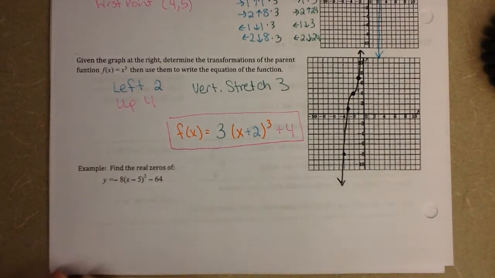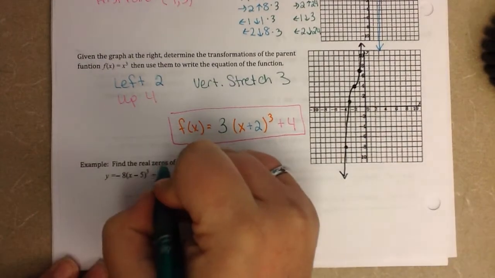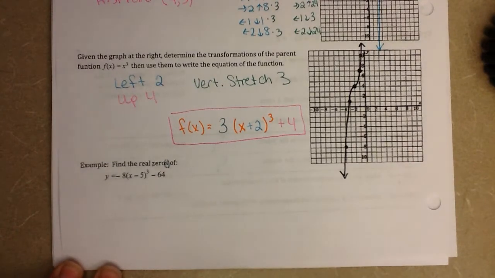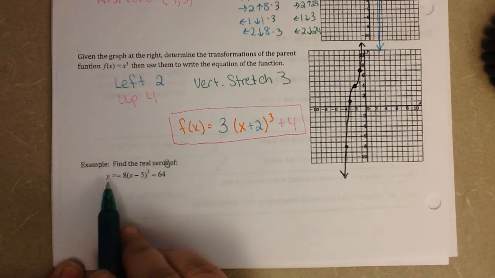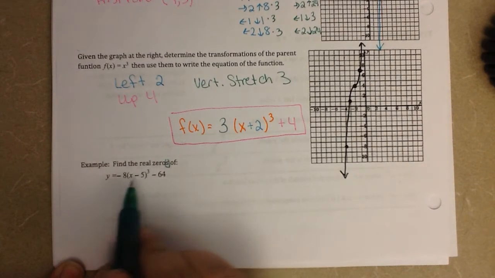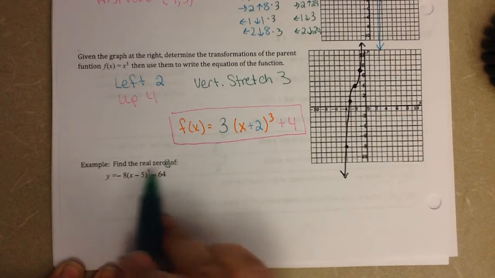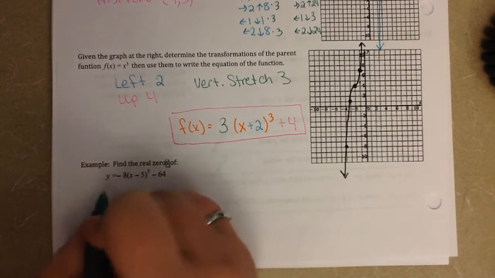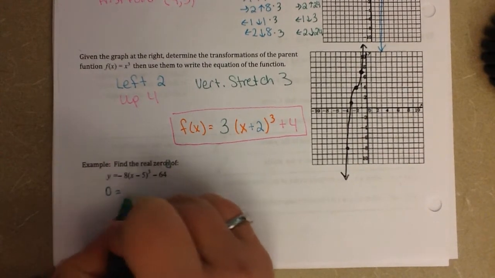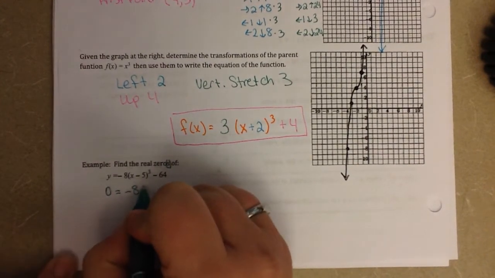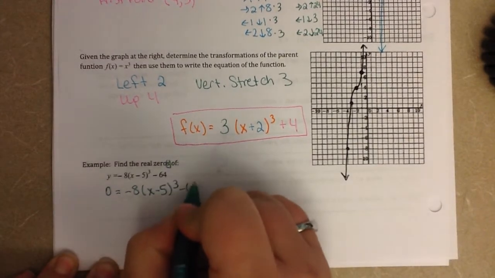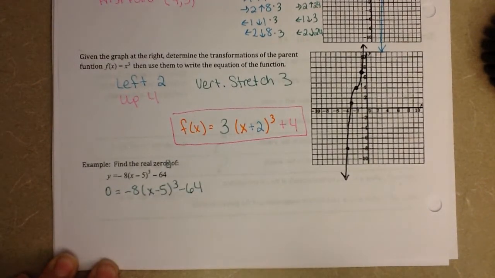Lastly but not least, we need to find all the real zeros of this function. So the first thing we need to do anytime we're finding zeros is look and make sure everything's on one side and we have it equal to 0. In this case it's equal to y, so we need to change that to a 0. And then we just solve for x.